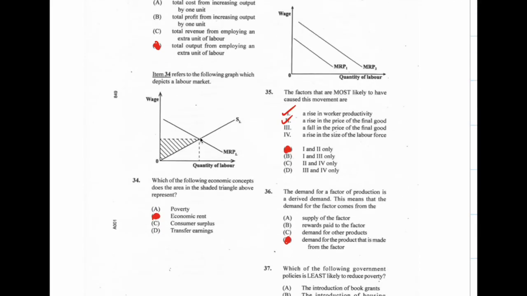31 says, which of the following economic concepts does the area in the shaded triangle above represent? And that's B, economic rent. So that is the excess over transfer earnings right here in this shaded area. 35 says the factors that are most likely to have caused this movement are 1 and 2. That is an increase in worker productivity and an increase in the price of the final good.